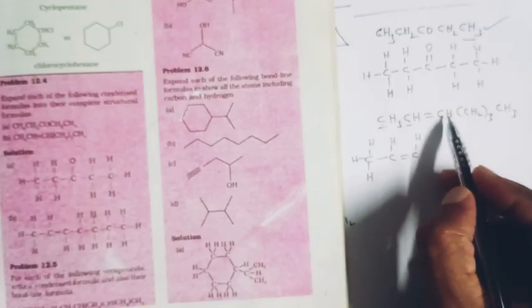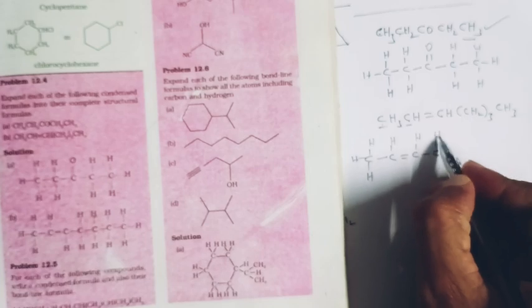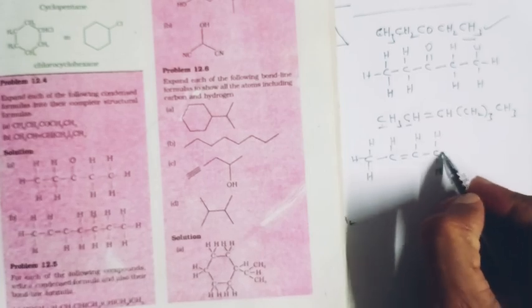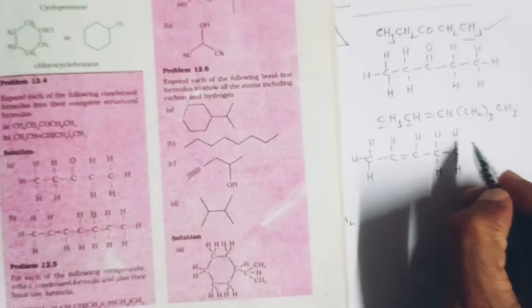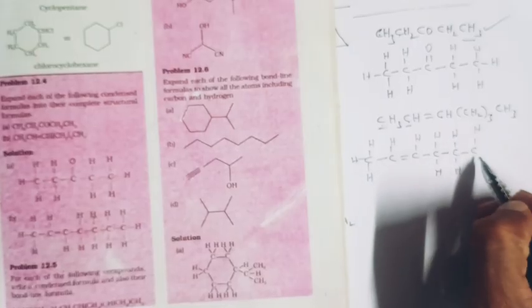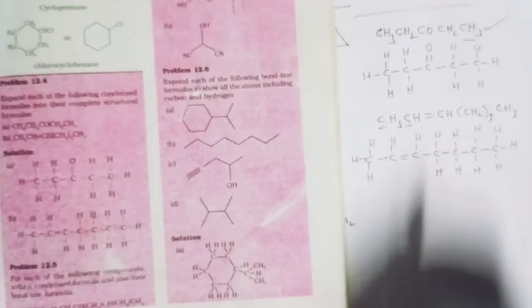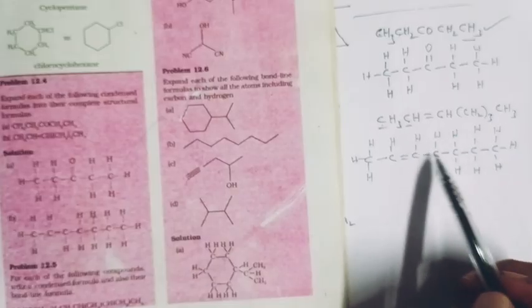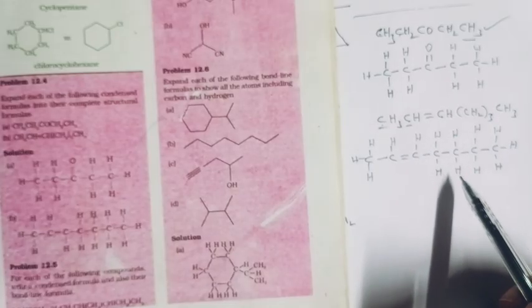So here this carbon is bonded to two CH2 groups, that means C, H, H, this is one CH2 group, and another CH2, CH2, and another, another CH2, and after that CH3 is there, H, H, H. So this is how we have to expand this one.